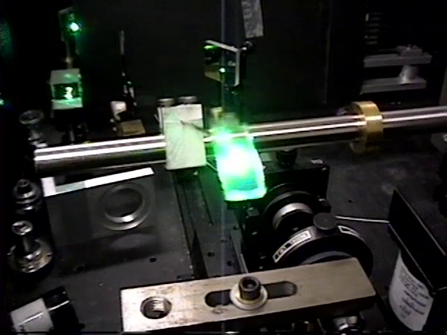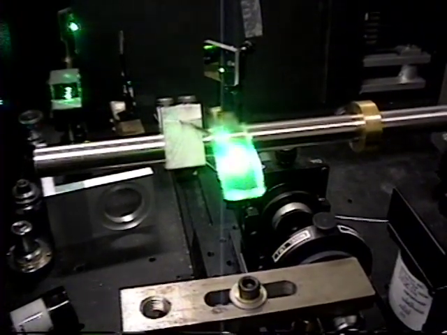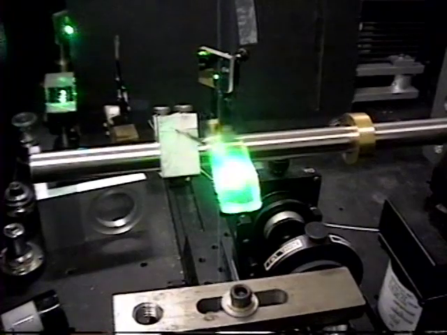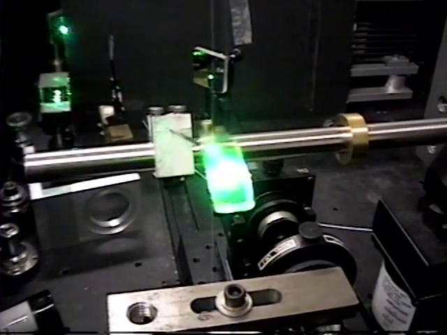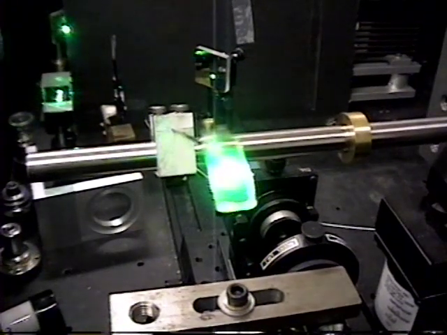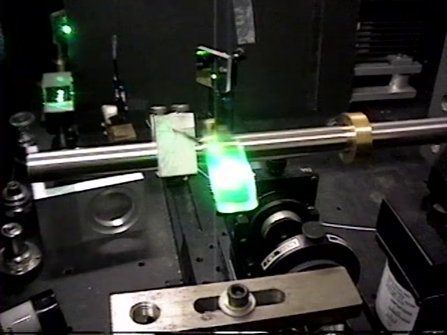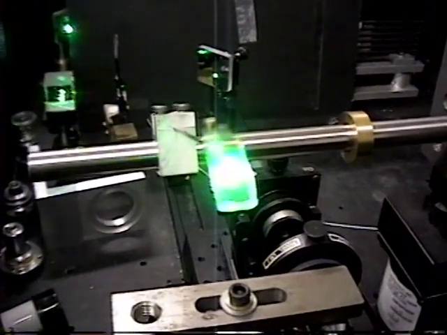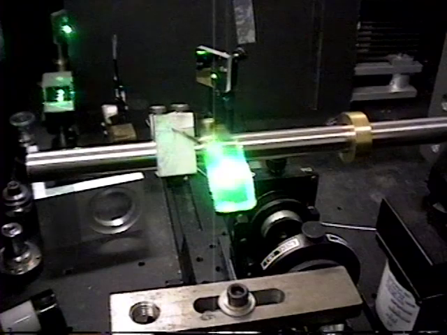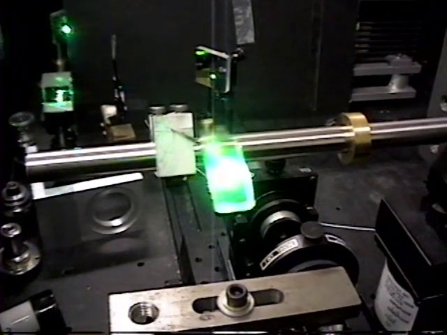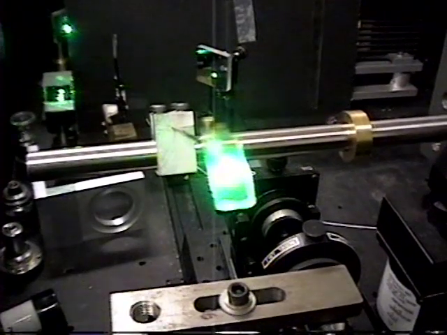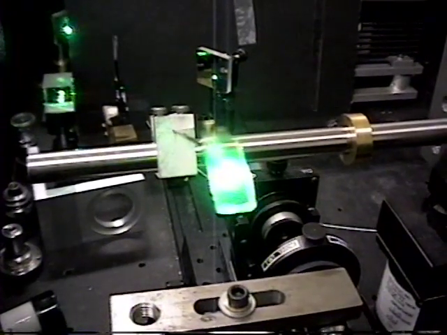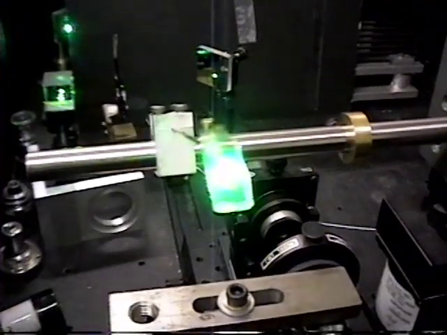Second issue is the object to reference beam ratio. I don't have a light meter. We need a light meter ideally so we can quantitatively record the brightness of these holograms as we're making them, and get an optimal object to reference beam ratio using a light meter, and then find the best diffraction efficiency by varying the exposure times and finding the optimal exposure time. Okay, that's all for now. I'll talk more about this in a little while.